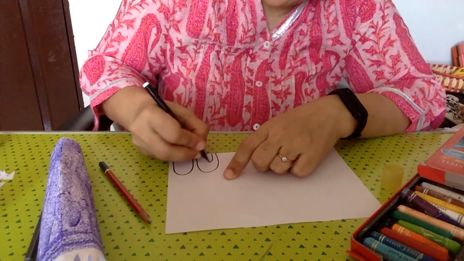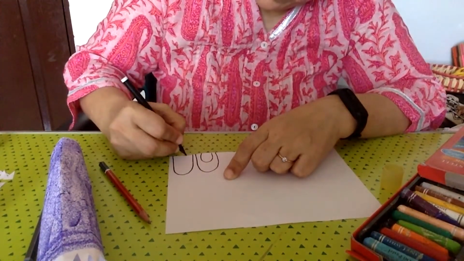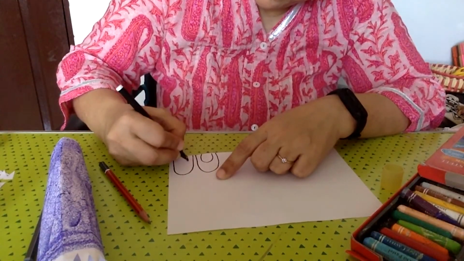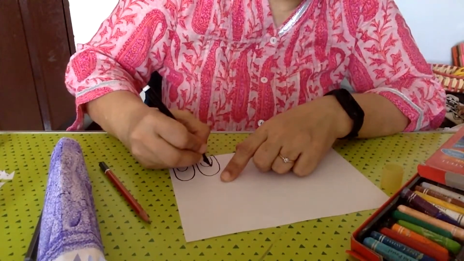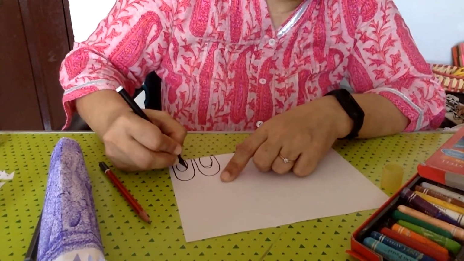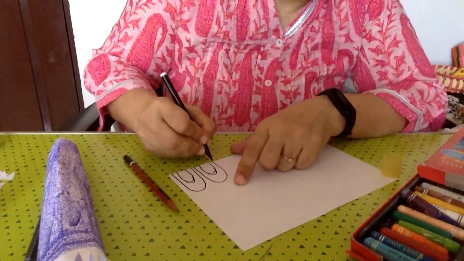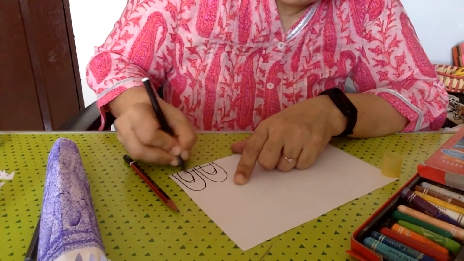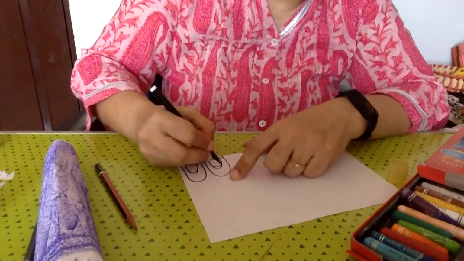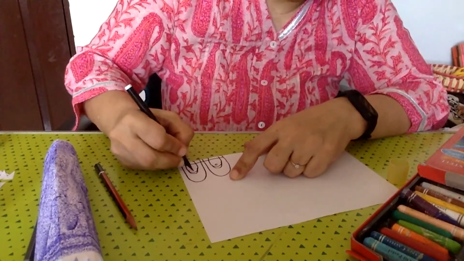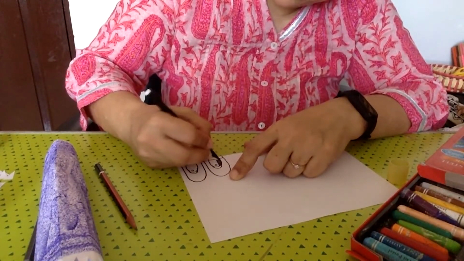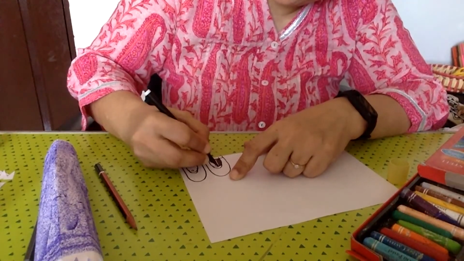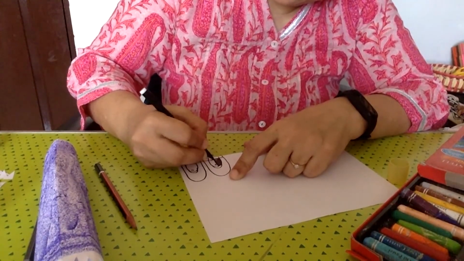And make the eyeballs inside. And remember, we have to color only this part. So you can color the eyeballs black with the sketch pen or the crayon or color pencils.